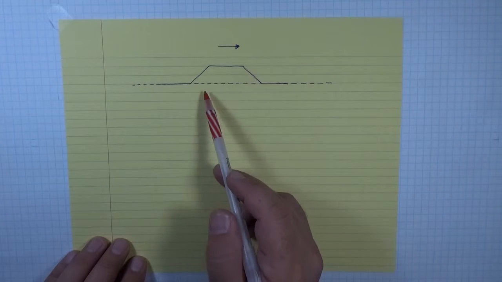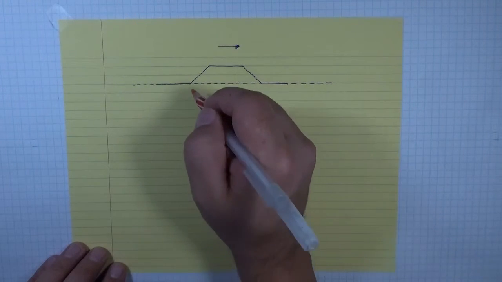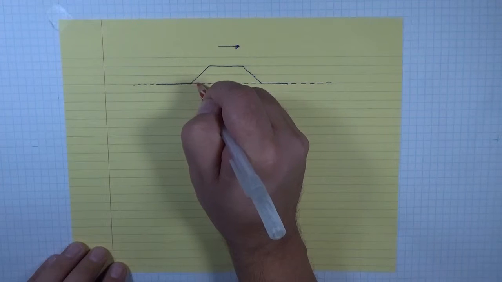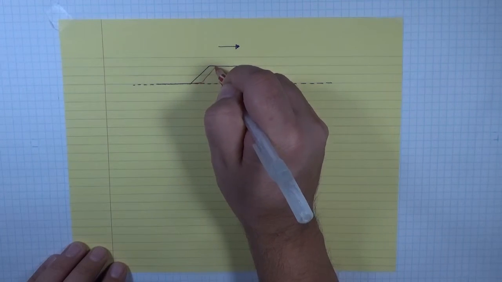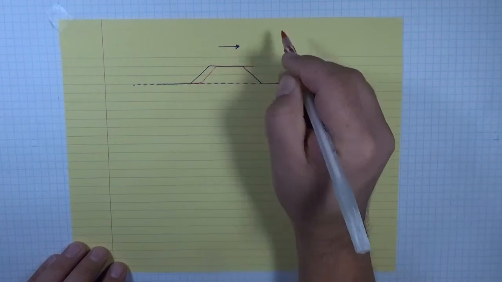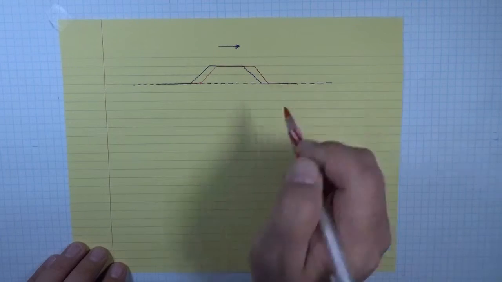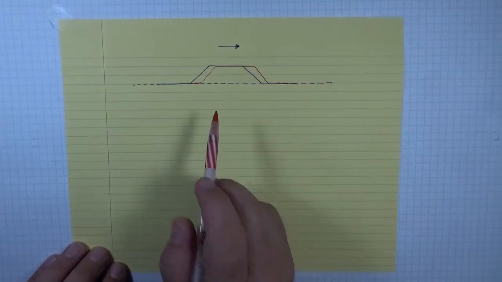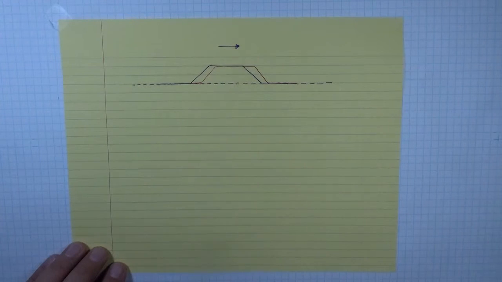So I'm just going to choose some small but arbitrary distance to draw the new pulse, and it will look like the following if I were to take a video of this traveling pulse and wait for the next frame. You see there that I've drawn exactly the same pulse, but the pulse shape has shifted in the direction that the wave is moving just a little bit.